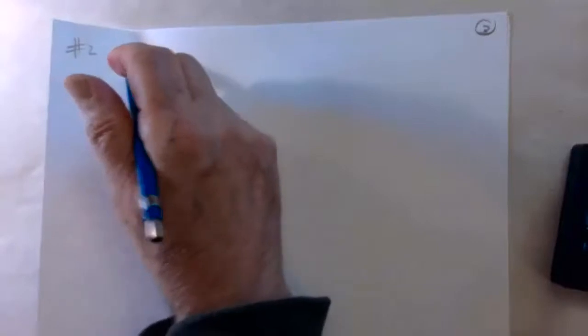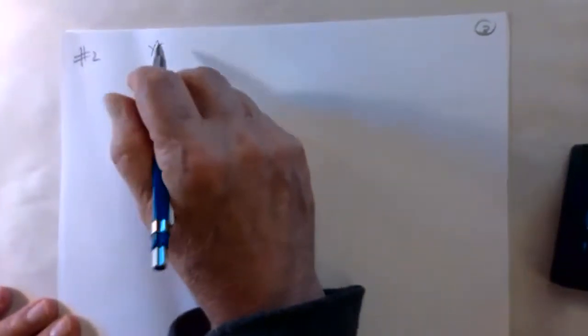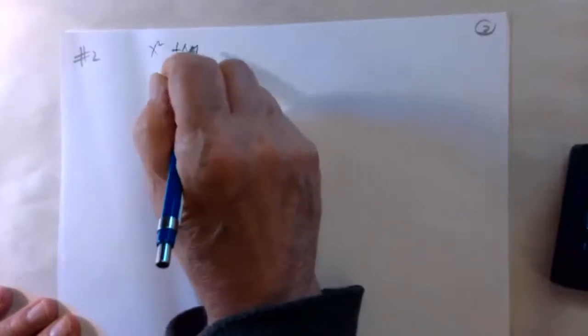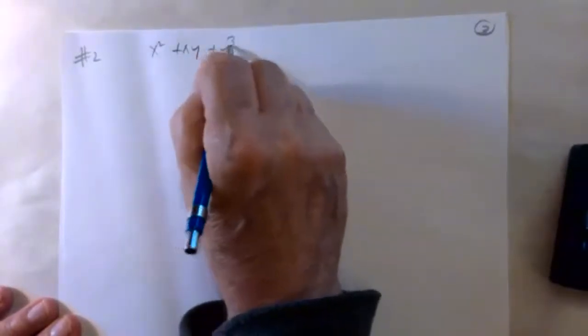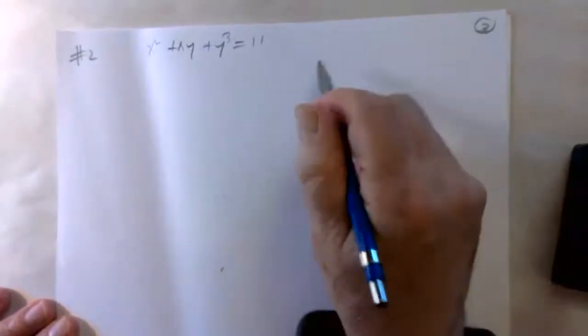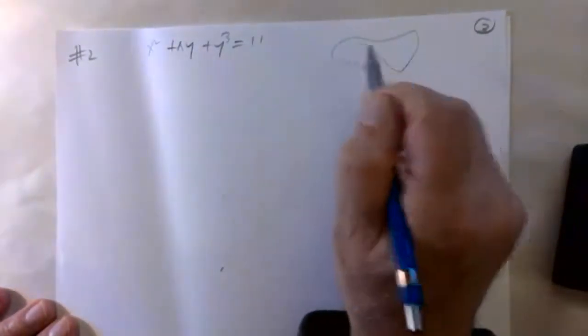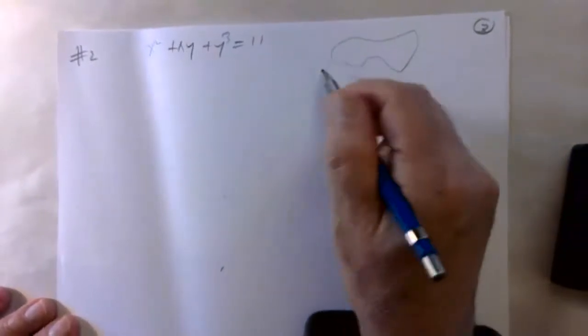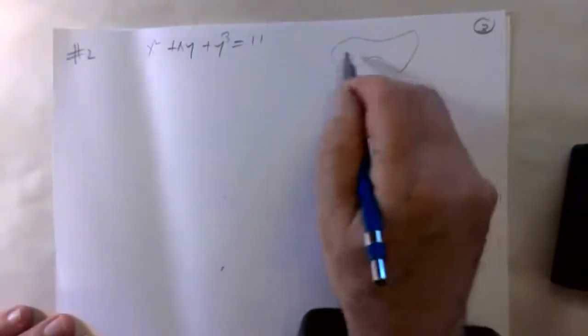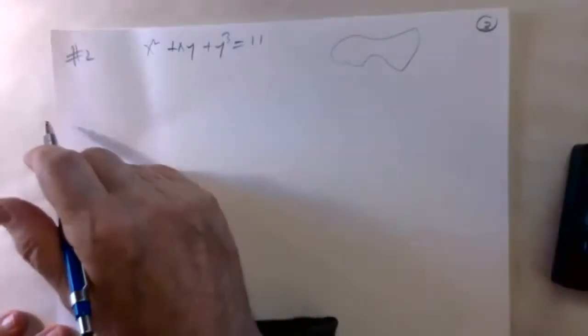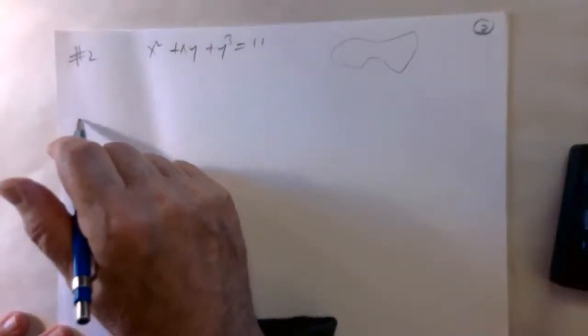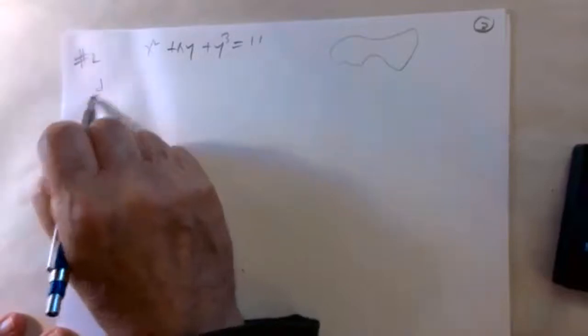All right. In number 2, we have a curve, x squared plus xy plus y cubed equals 11. I don't know what that looks like, but it describes some kind of curve in the plane. It could go off with whatever it looks like. And we want to find dy/dx by implicit differentiation.